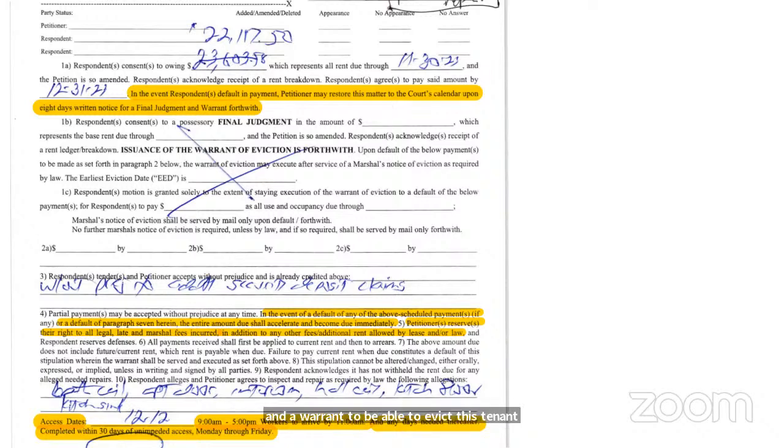In the bottom part, it says, in the event of a default of any of the above scheduled payments or a default in paragraph 7 herein, the entire amount should be accelerated and become due immediately. Petitioner reserves the right to legal fees, late fees, marshal fees, in addition to any other fees or rent allowed in the lease. This is a pre-written stipulation.